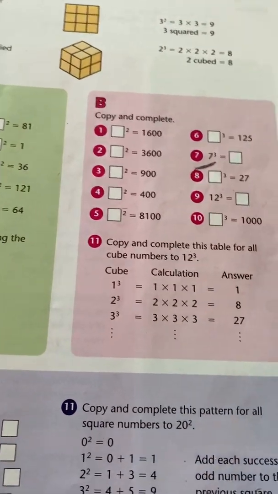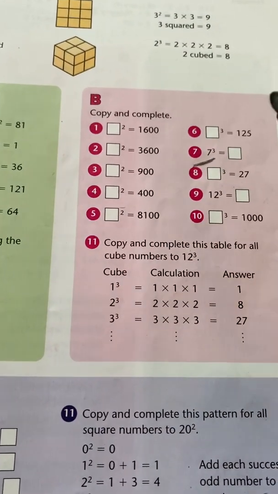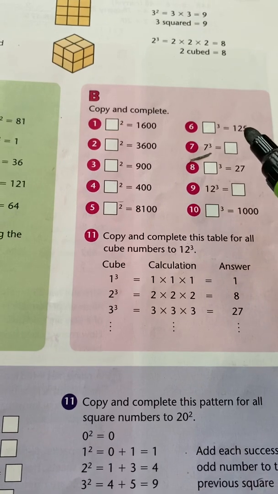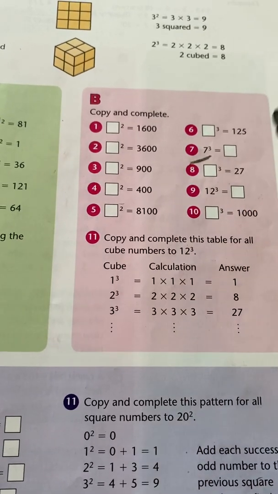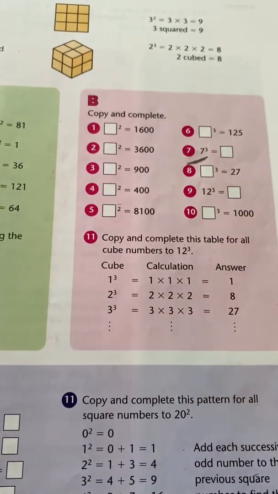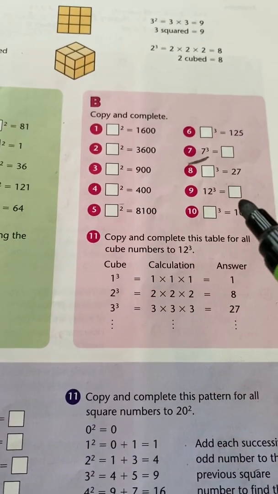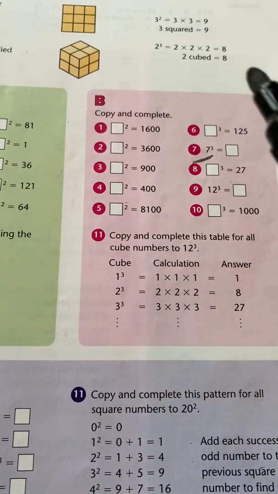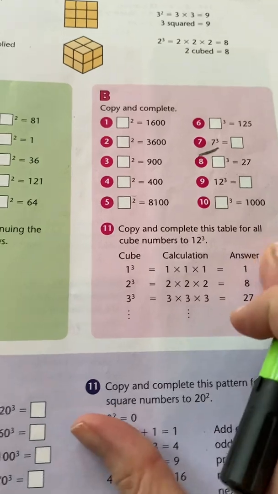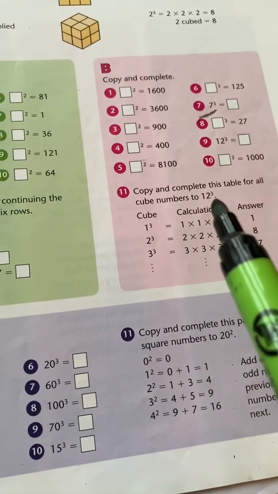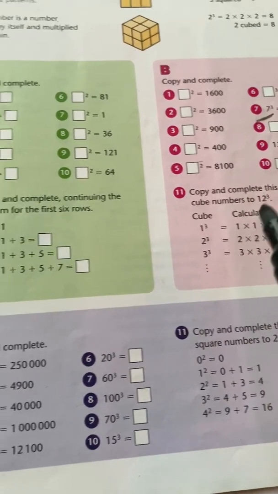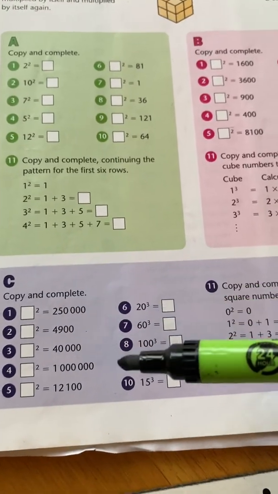Okay, B is very, very similar, but then we get to cubed. So this time, it's something times something times something. So think of it as a bit like a number puzzle. So you have to work out what that would be. Okay, a bit more thinking is going to be involved here. And then we want you to write out all the cube numbers up to 12 cubed. And then if you're managing that, we've got section C.